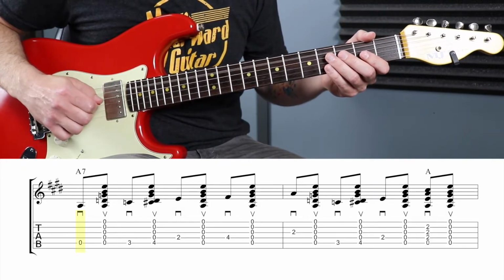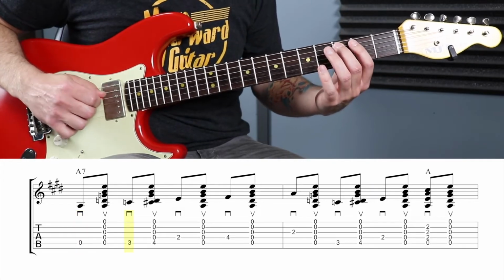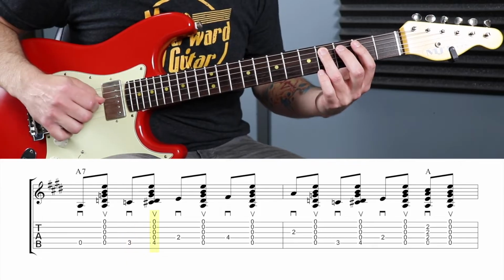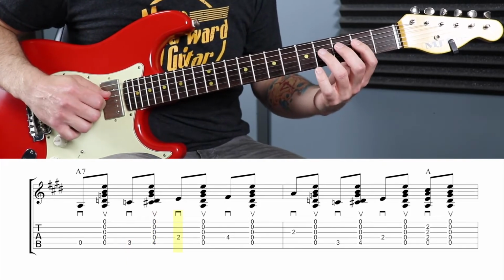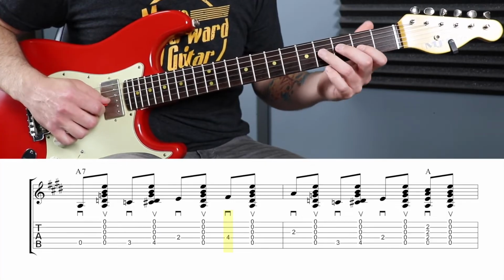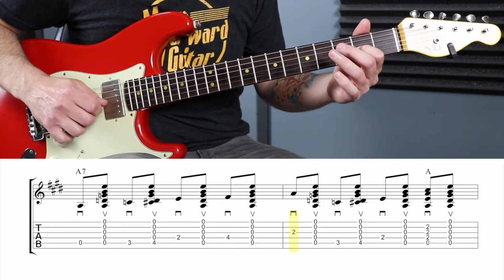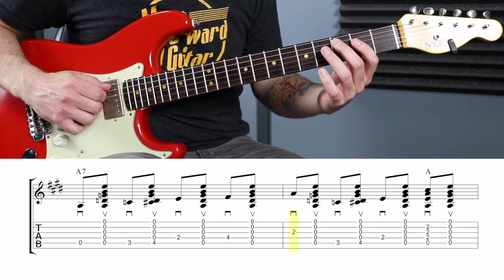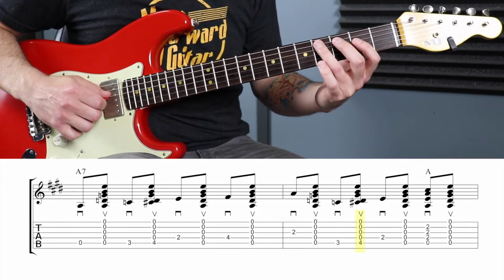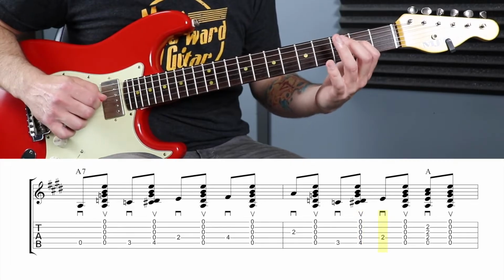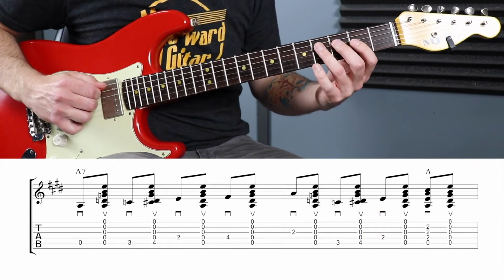So it's open 5th string, 5th string 3rd fret, 5th string 4th fret, 4th string 2nd fret, 4th string 4th fret, 3rd string 2nd fret, then back to 5th string 3rd fret, 5th string 4th fret, 4th string 2nd fret. So the bass line on the A is.